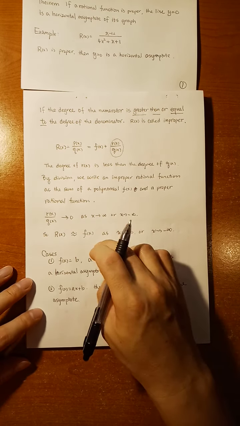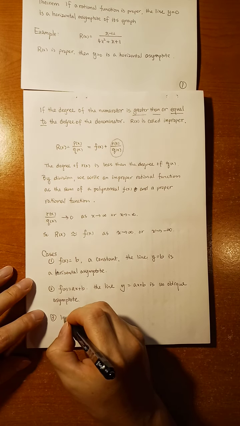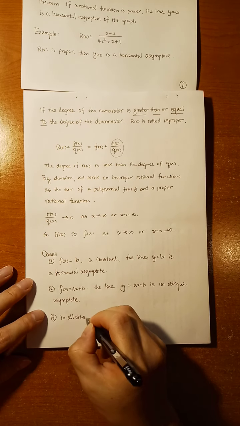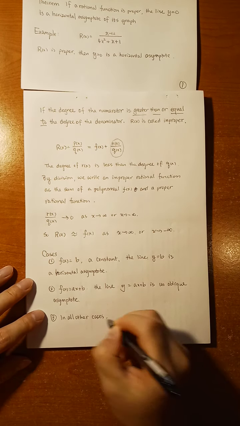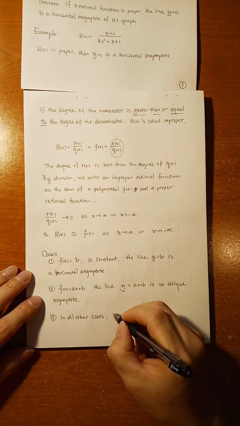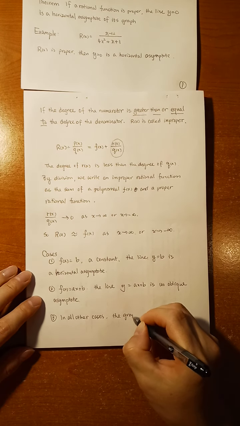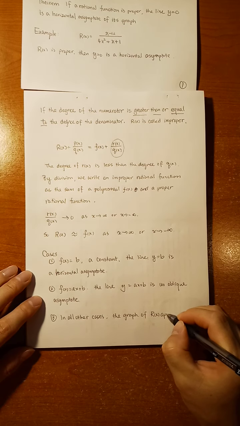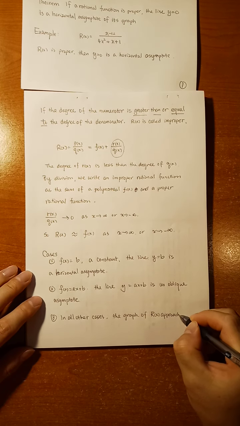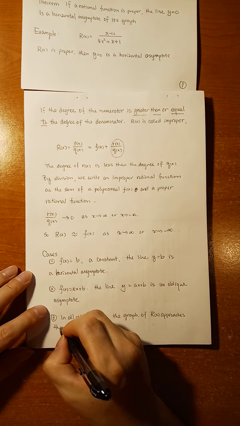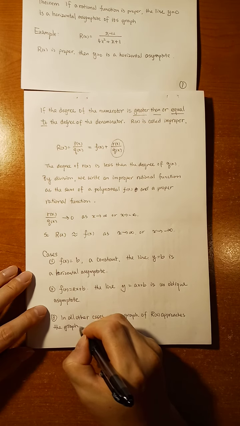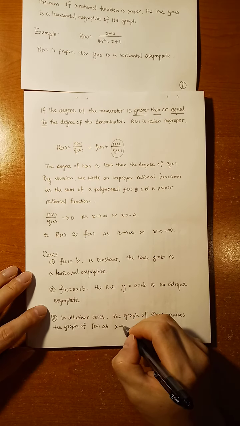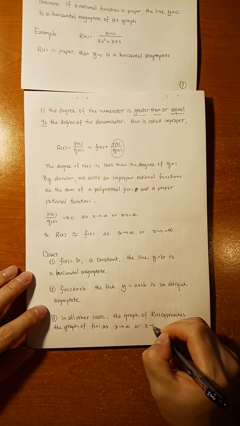And in all other cases, the graph of r of x approaches the graph of f(x) as x approaches infinity or negative infinity.